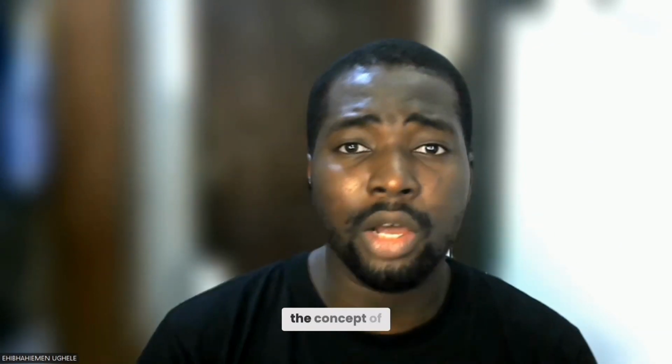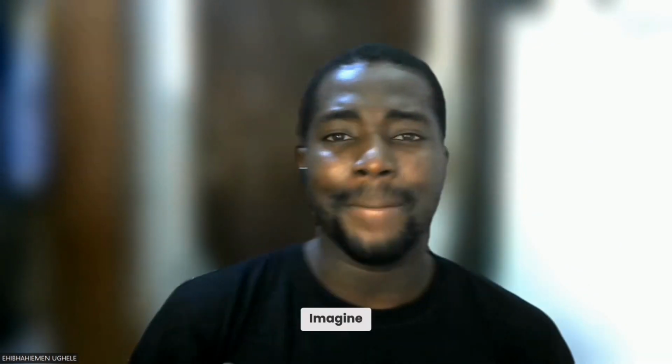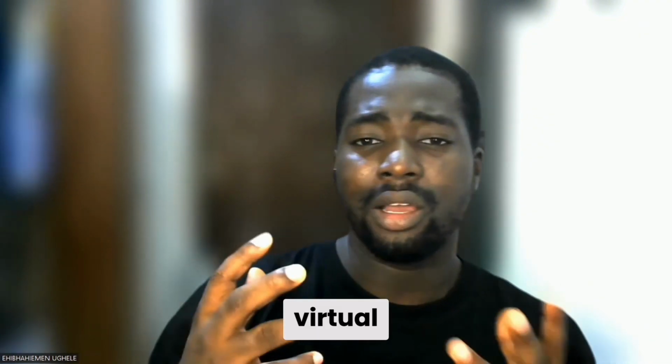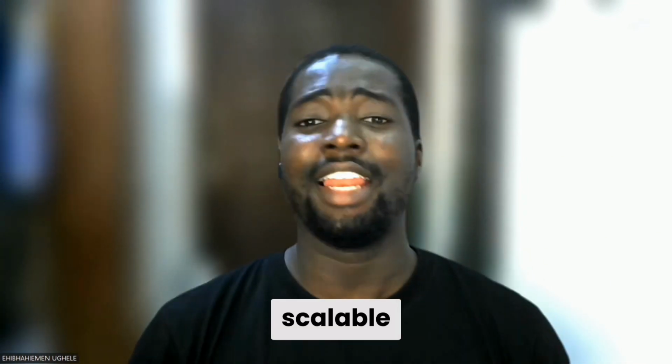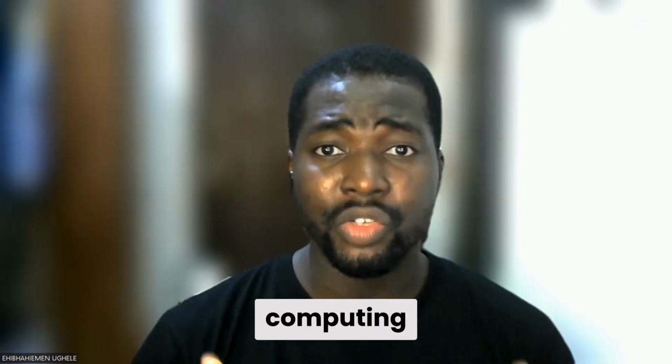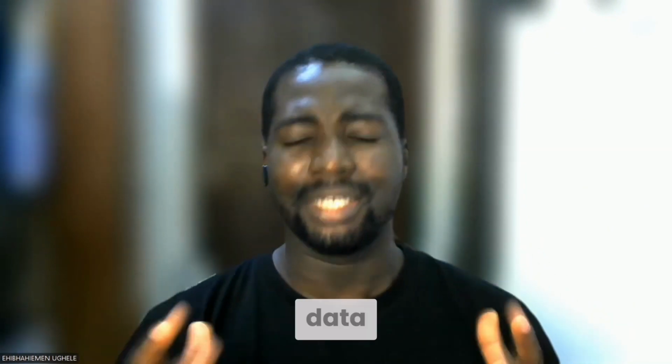And there's also the concept of cloud computing. Imagine having virtual computing services at our fingertips. Cloud computing provides scalable, on-demand access to computing resources, enabling efficient data storage, processing, and analysis.